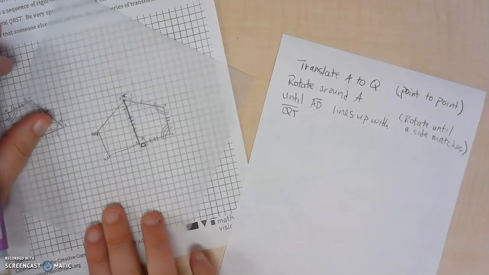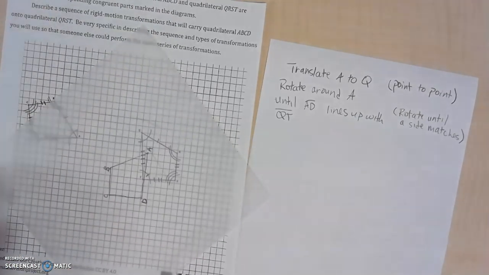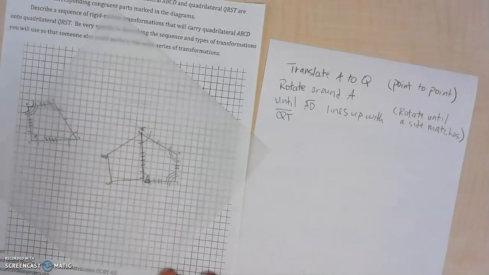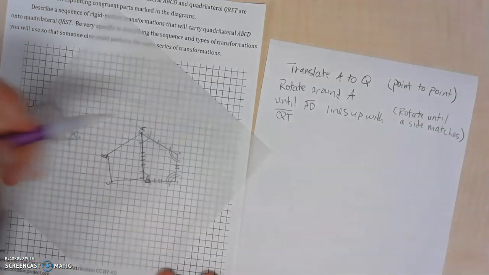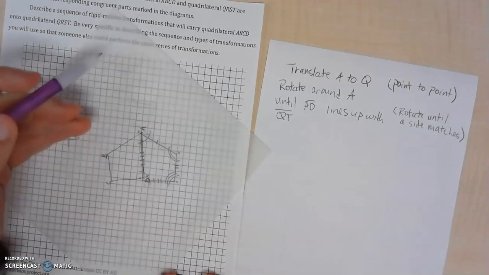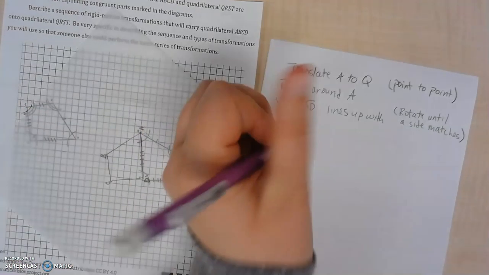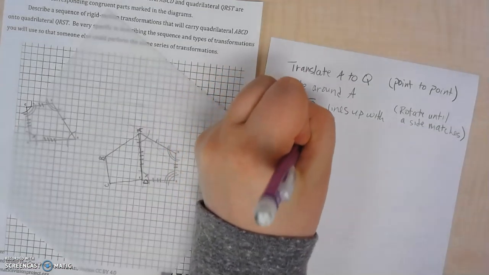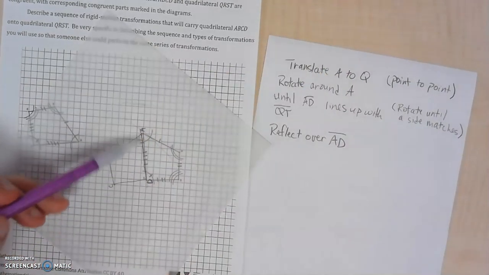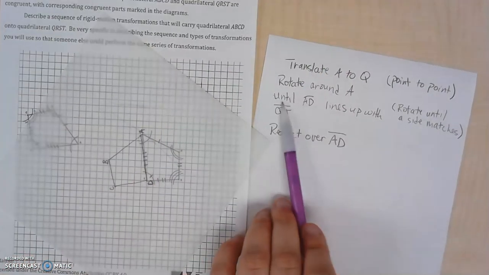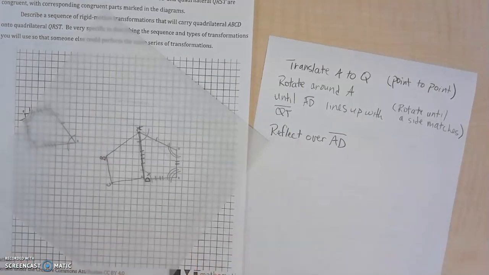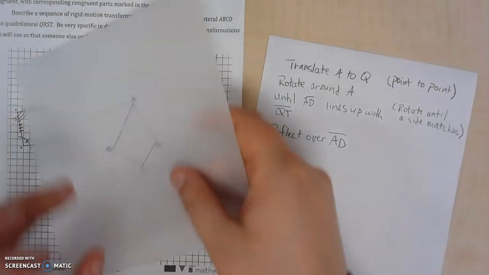So now again, here we are. This is where we're at. And then, if we need to reflect, we can reflect over that line. Not all shapes will need to be reflected, and in that case, when you rotate, you'll line up exactly. So, we're going to go ahead and reflect over AD. Now, the trick is you could call this AD or QT. It doesn't matter. You could say rotate around Q. That's insignificant because at this point they're the same point, so it doesn't matter how you label it. So if we reflect, we've landed.